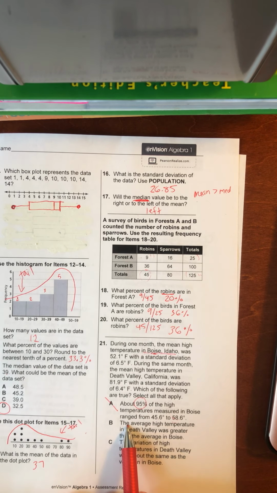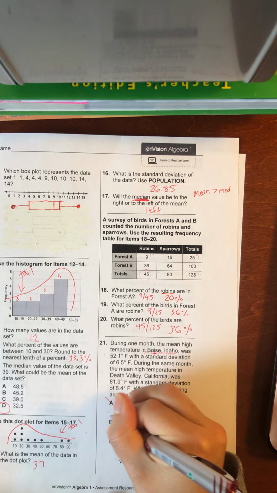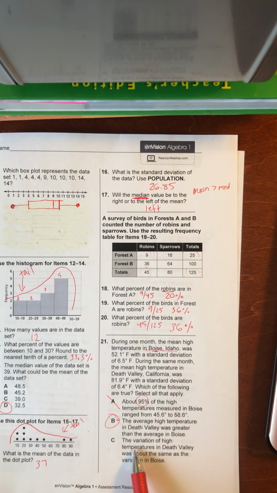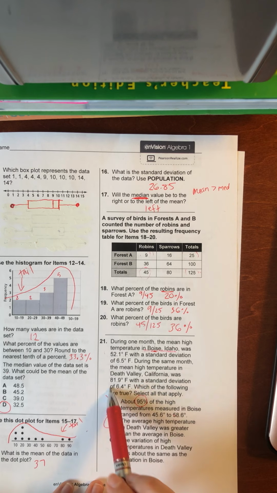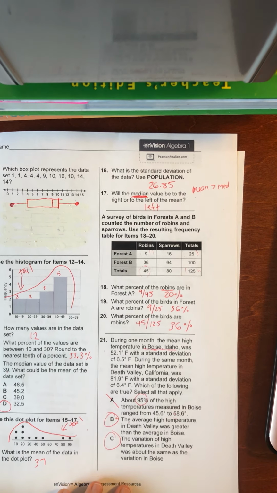The average high temperature in Death Valley was greater than the average in Boise. So the average temperature in Boise was 52.1 and the average in California was 81.9, so that's correct. The variation of high temperatures in Death Valley was about the same as the variation in Boise. Variation is talking about standard deviation. 6.4 and 6.5, those are super similar, so yes.